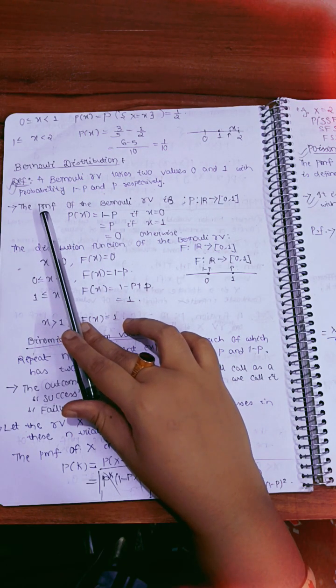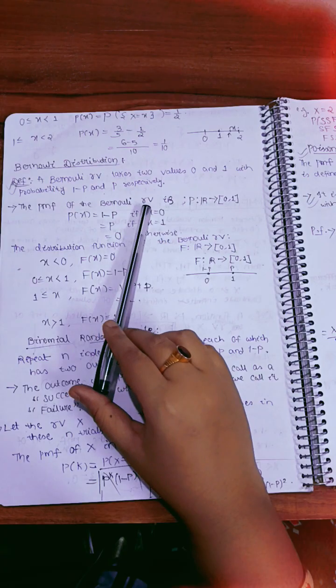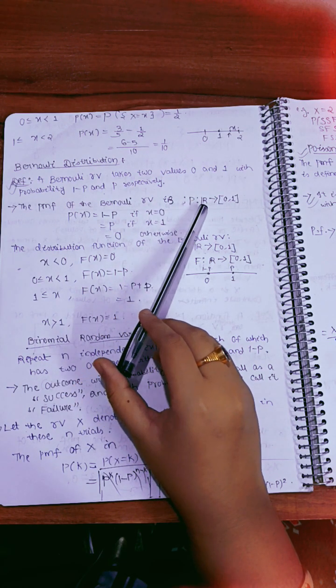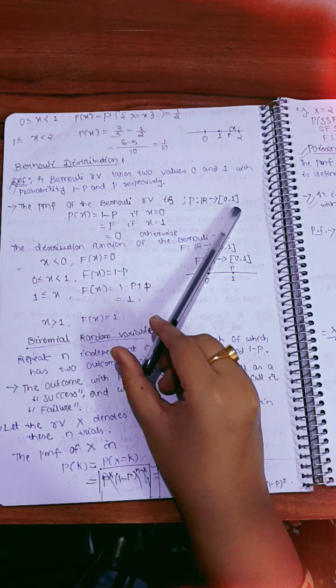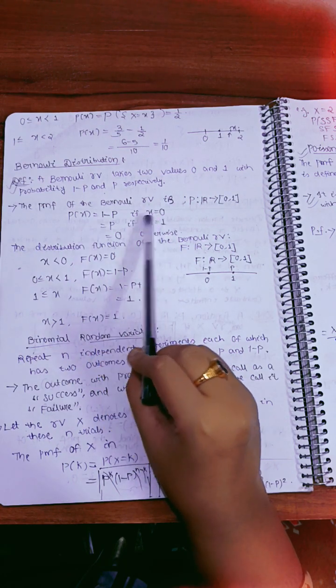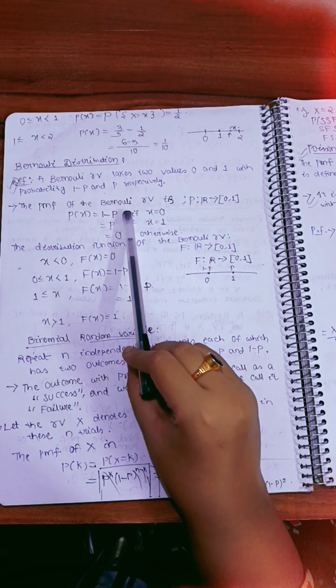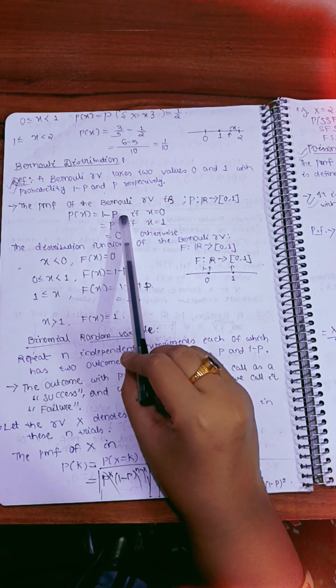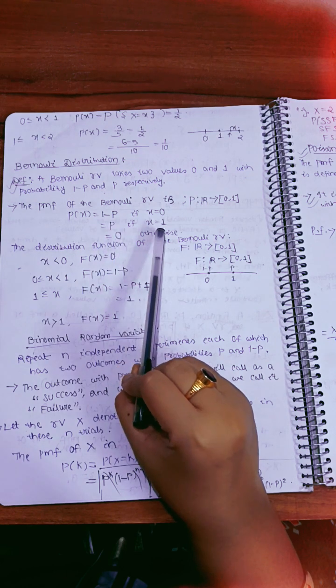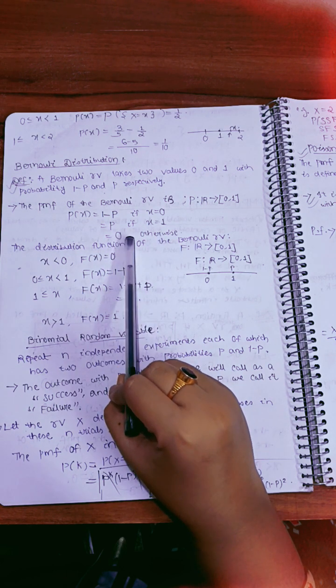The probability mass function of Bernoulli random variable is p from R to [0, 1]. So p of x, if x is 0, then its probability is 1 minus p. If x is 1, its probability is p, otherwise it is 0.